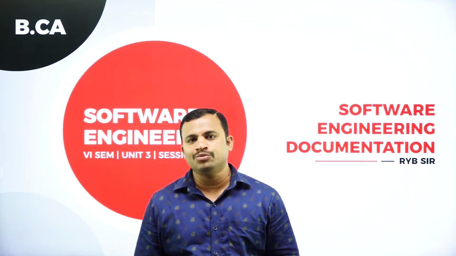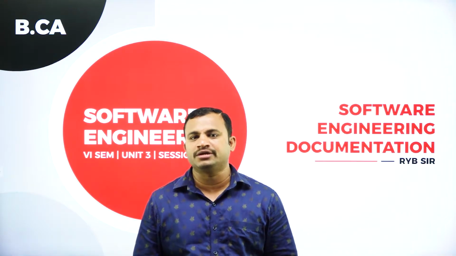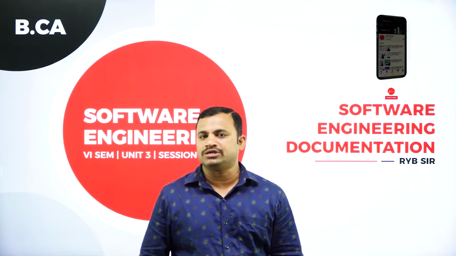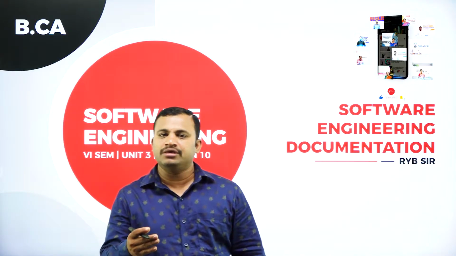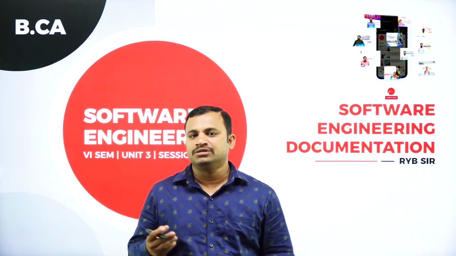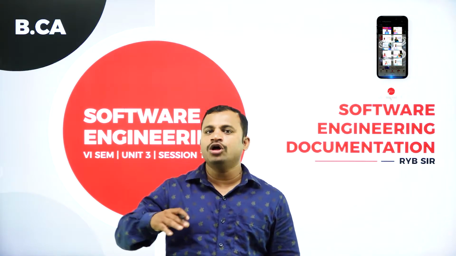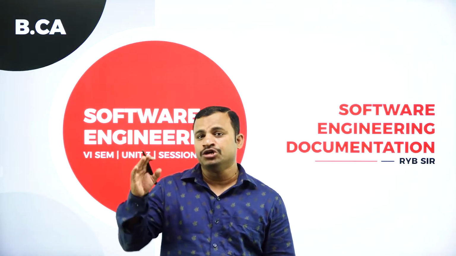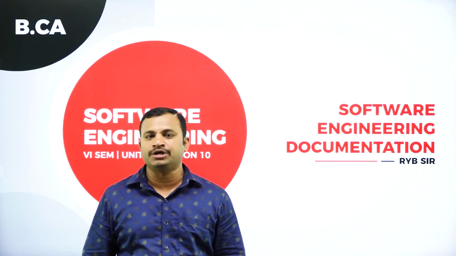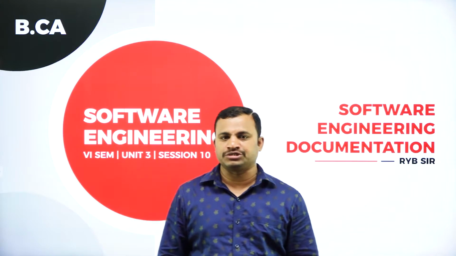In today's session, you will be taught about software engineering documentation models. That is, the documentation models which have been explained in the previous sessions will be continued in today's session, which includes the overall software documentation models, that is, the different phases in which you will come across the types of documentation explained in today's session.